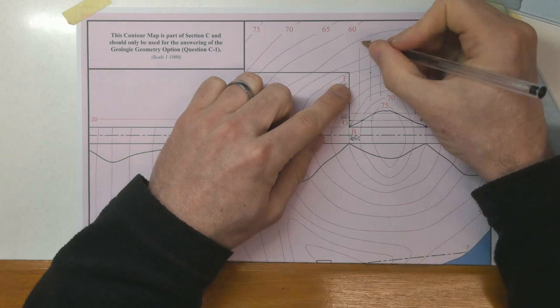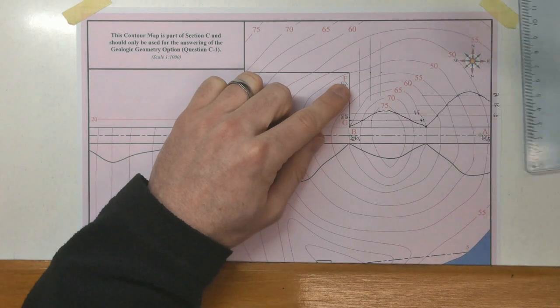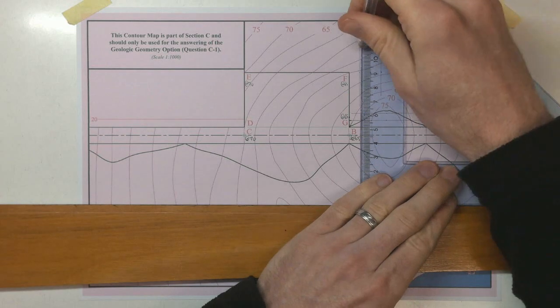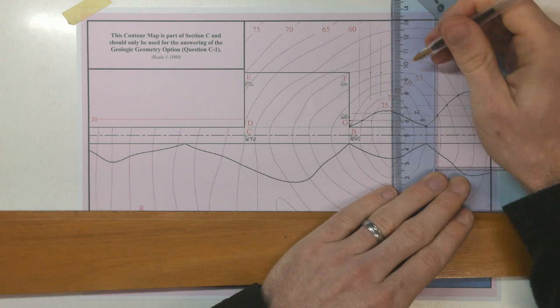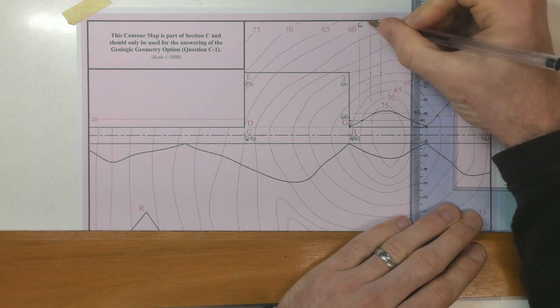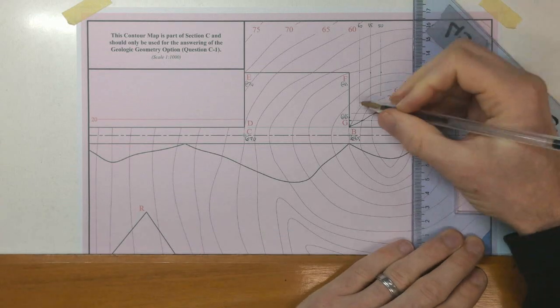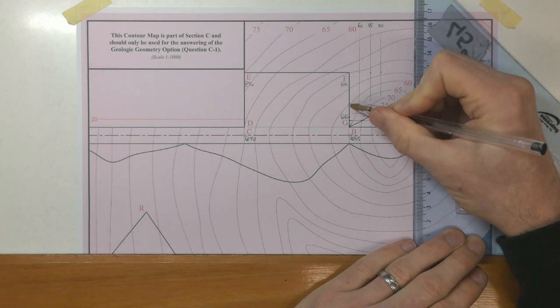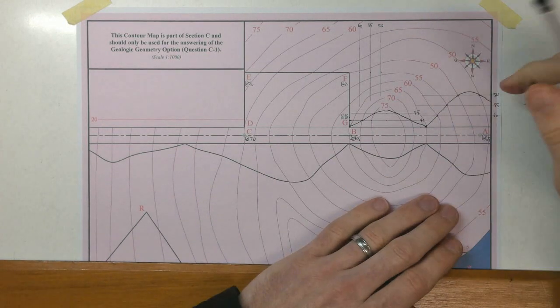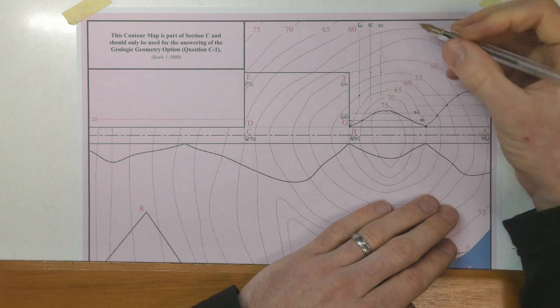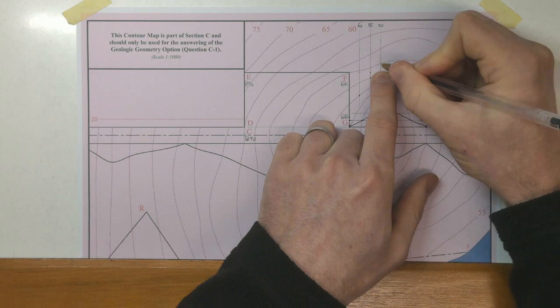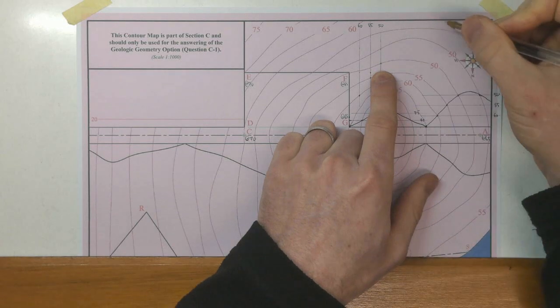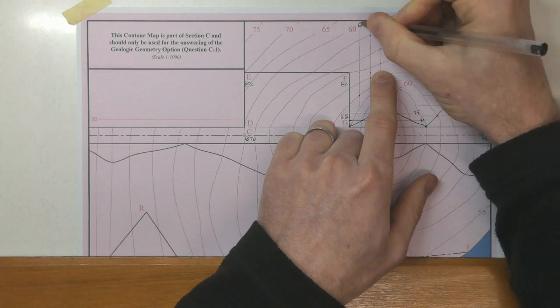Just extend these out to make sure I intersect everything that's needed. So 60, 55, 50, 50, 55, 60.